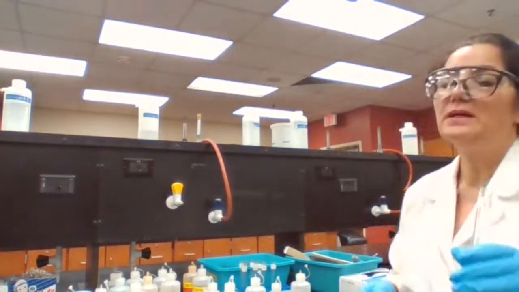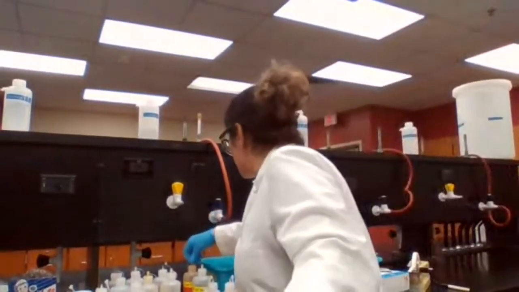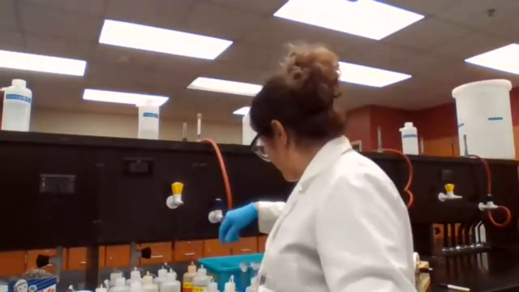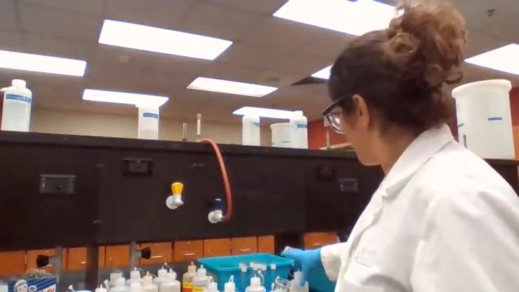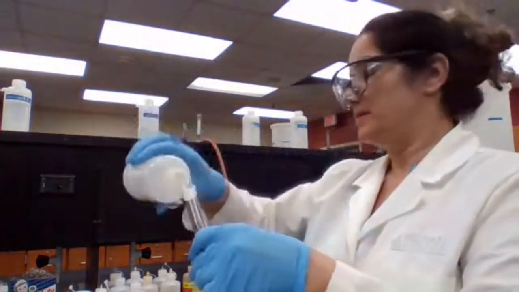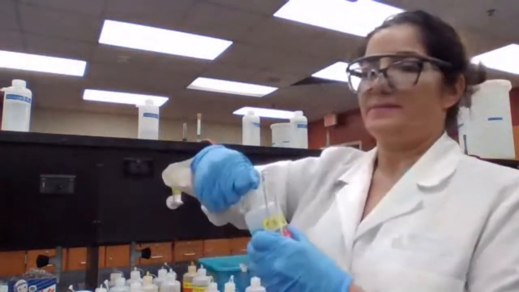Test tube 8. We have copper sulfate and sodium hydroxide. Sodium hydroxide and copper sulfate.